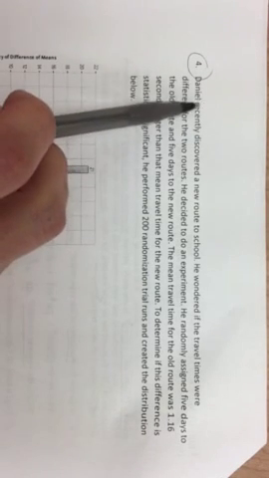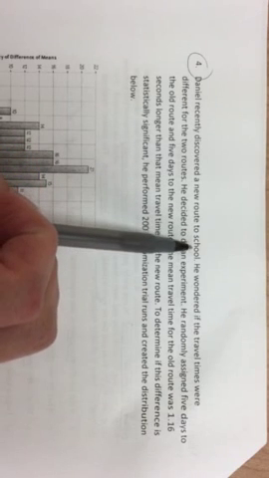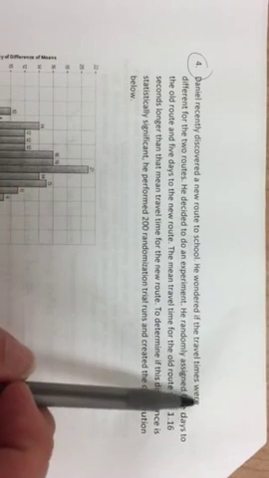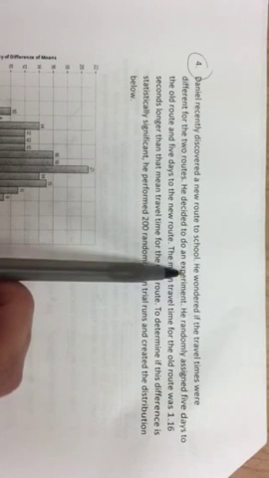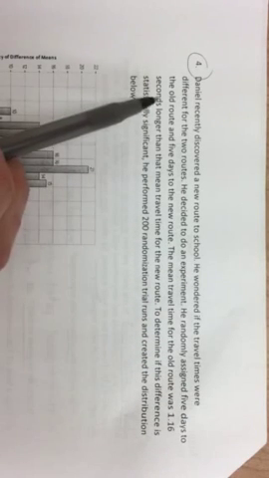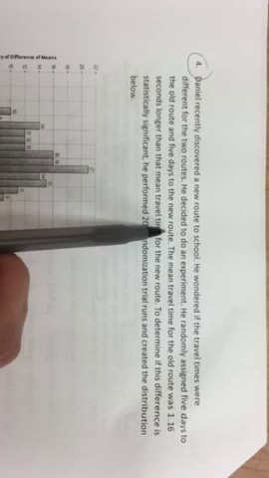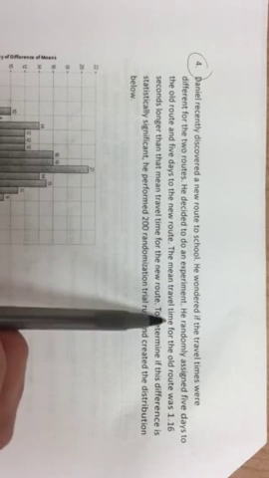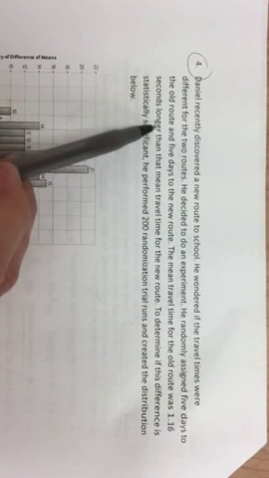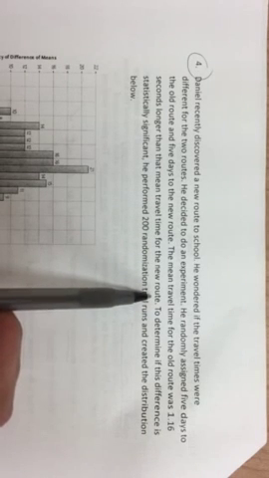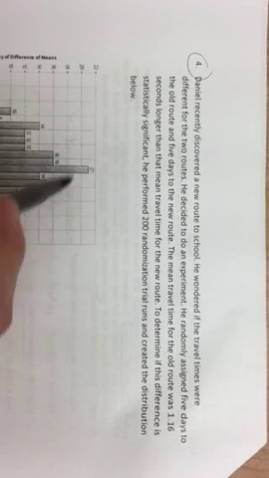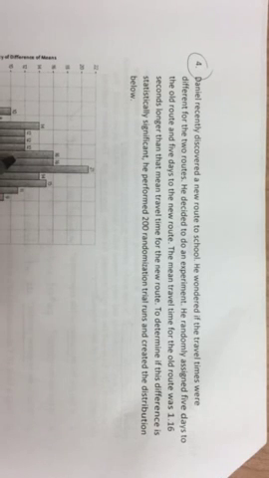Daniel recently discovered a new route to school. He wondered if the travel times were different for the two routes. He decided to do an experiment. He randomly assigned 5 days to the old route and 5 days to the new route. The mean travel time for the old route was 1.16 seconds longer than the mean travel time for the new route. To determine if this difference is statistically significant, he performed 200 randomization trial runs and created this distribution.